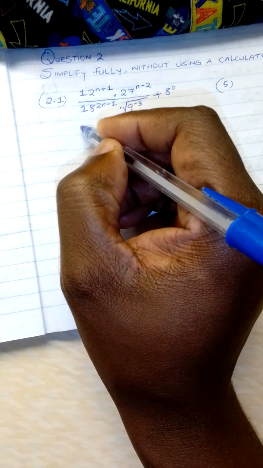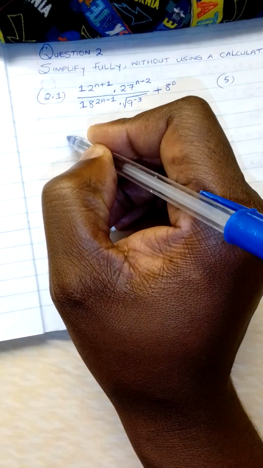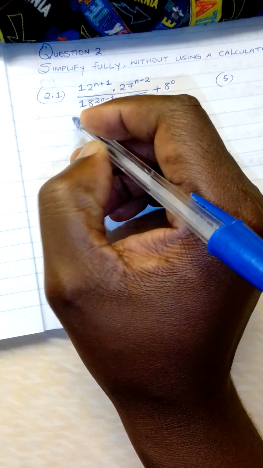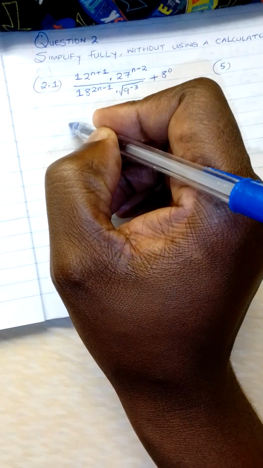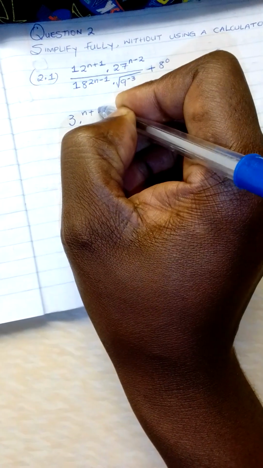Now, what can I do with a 12 and a 27? I'm tempted to think that something must cancel there. I mean, from experience, that's what usually happens with these. I'm sure there should be a 3 somewhere there.